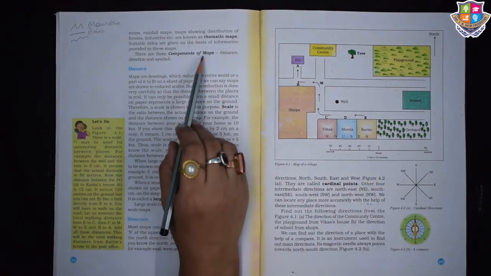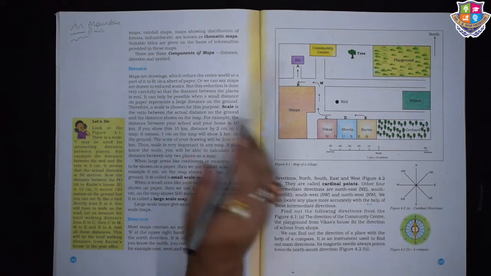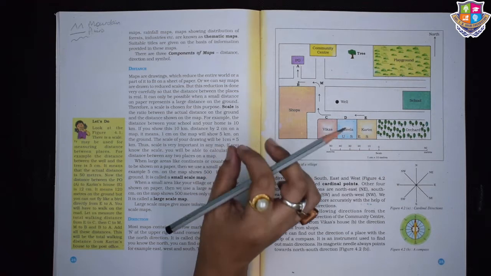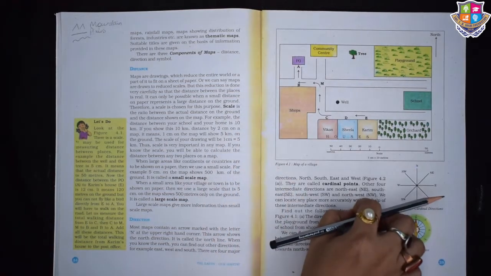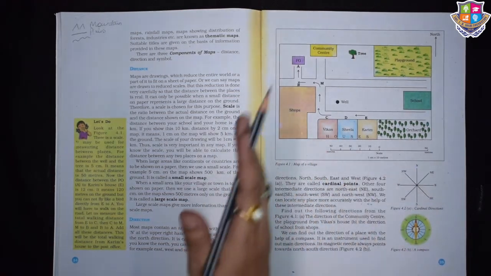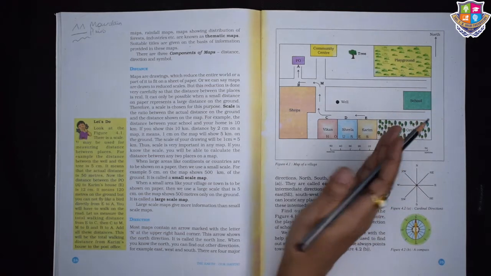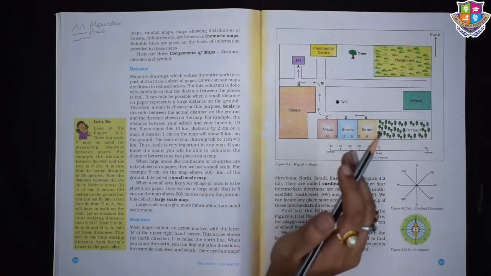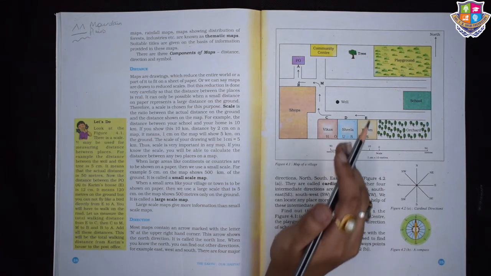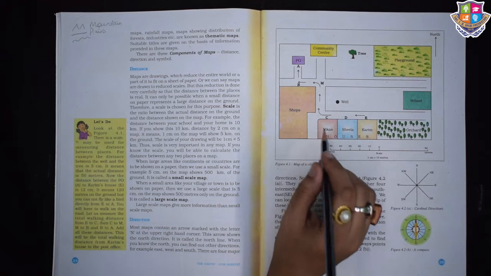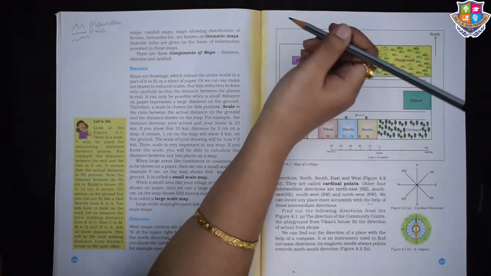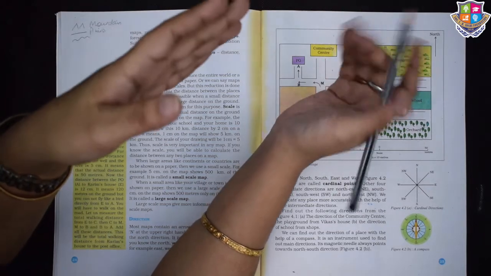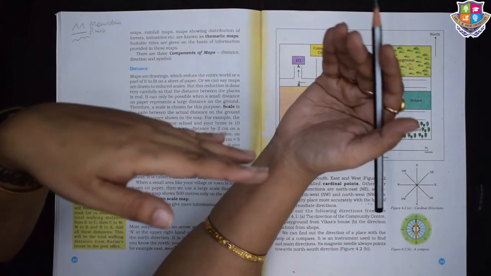There are three components of a map: distance, directions and symbols. So components of a map: distance, how much distance from that place to this place. Then directions, in which direction we have to go. And also the symbols, many symbols will be given on the map. So first is distance. It is very difficult, we cannot go to a place and find out the exact distance.